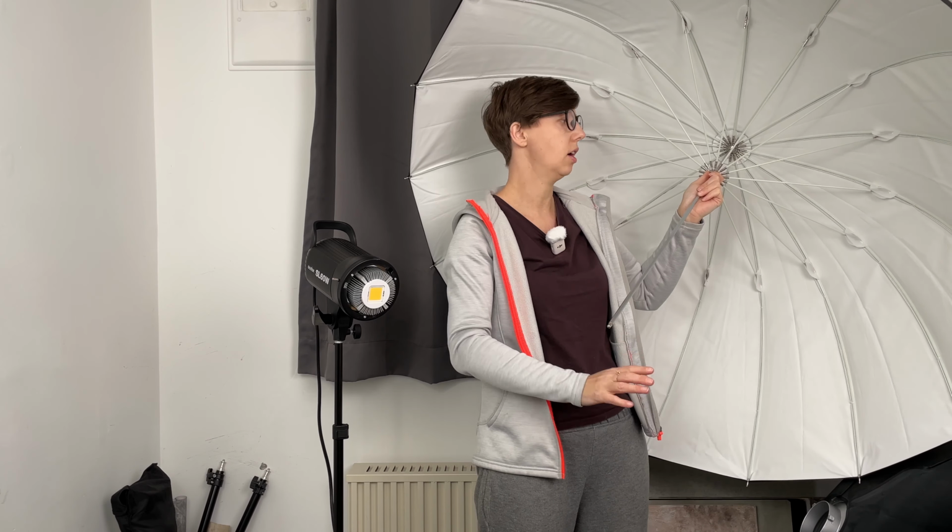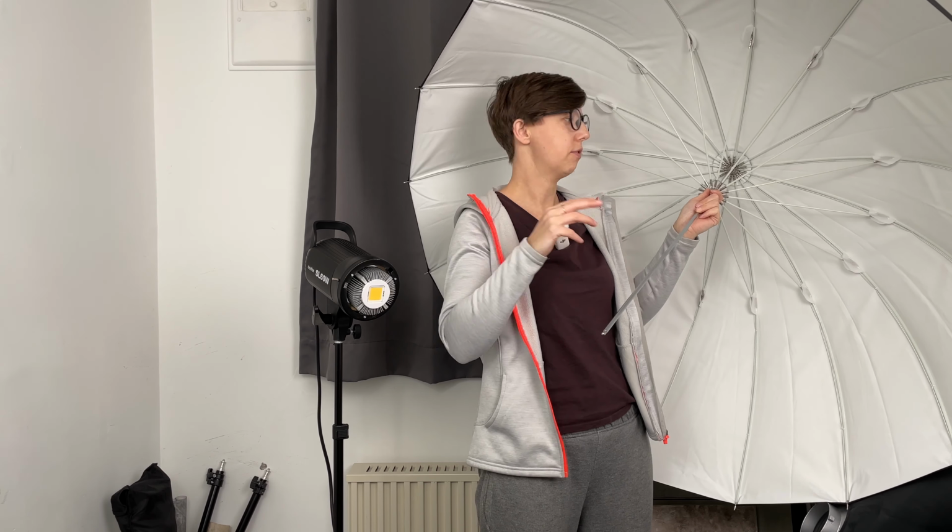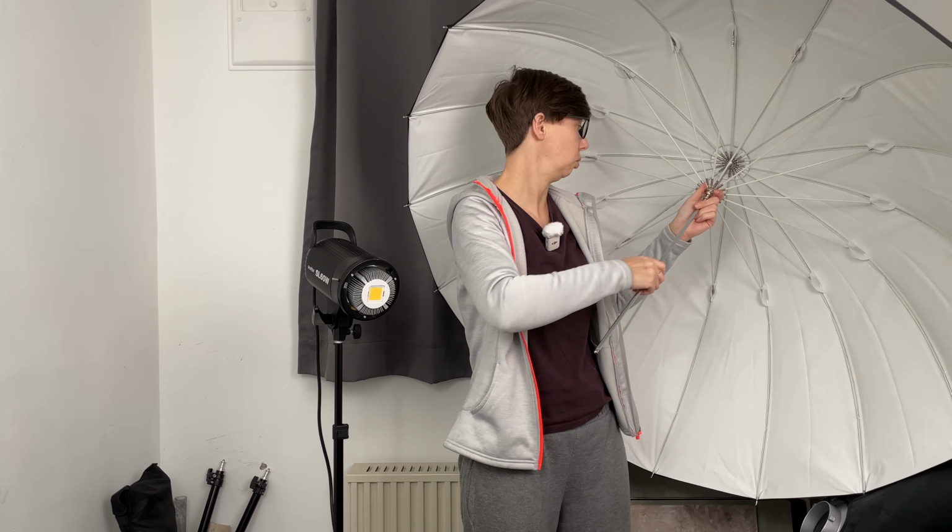The light here bounces on the umbrella and goes outside, but you can have another type of umbrella, which is like a diffuser, where the light goes through. Those are a few light modifiers that I always use.